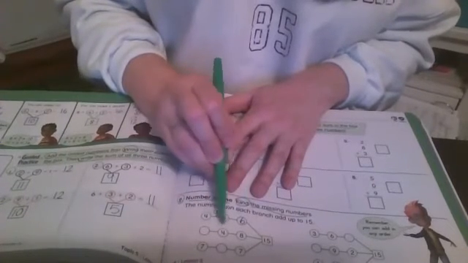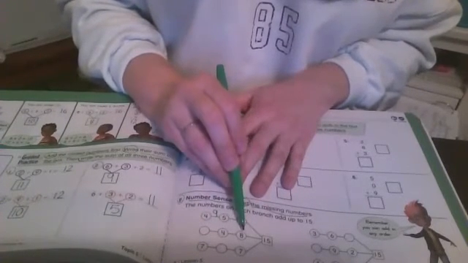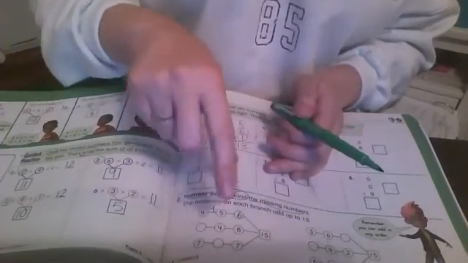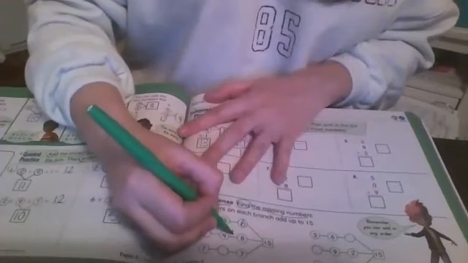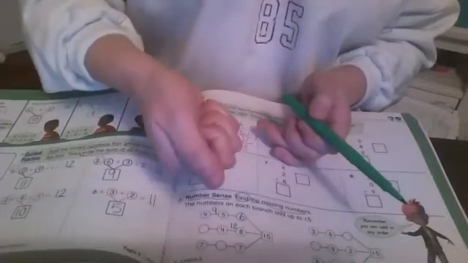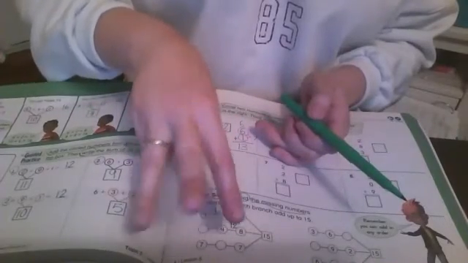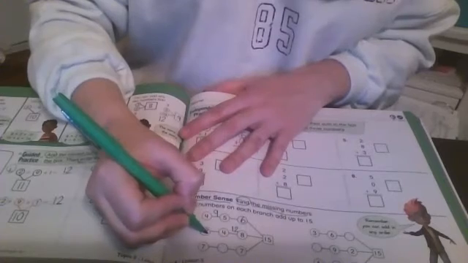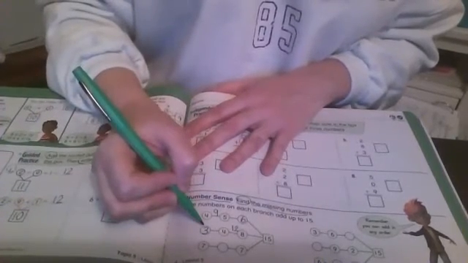Okay, let me look at the next branch. I see 8 and 4 so far. So that's 8, 9, 10, 11, 12. Okay, so far I have 12, but I know I need 15. So how many more do I need to add? 12, 13, 14, 15. I would need to add 3 more. So I'm going to write a 3 in that circle.